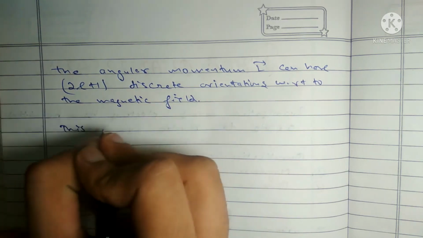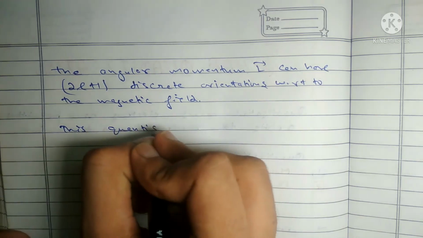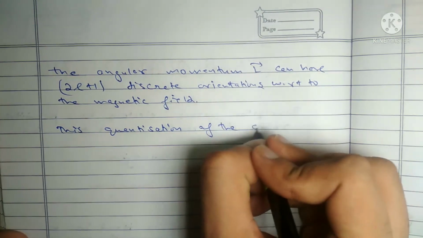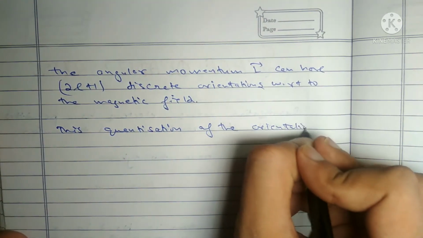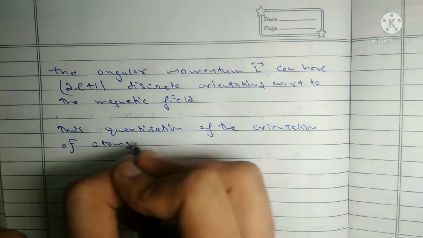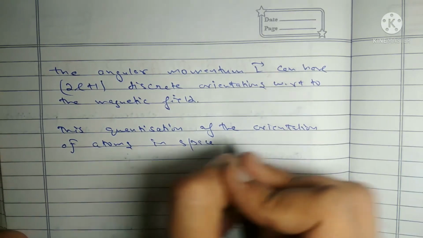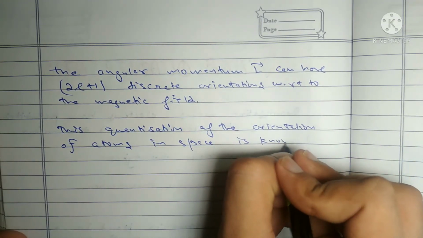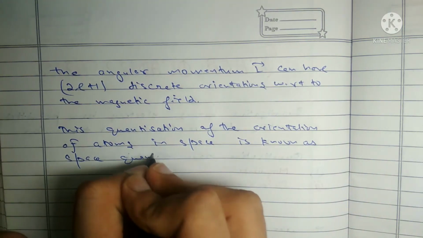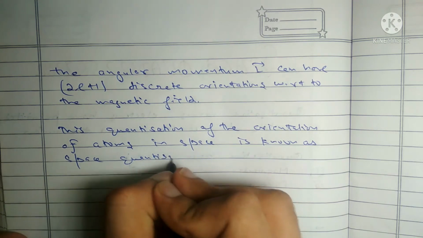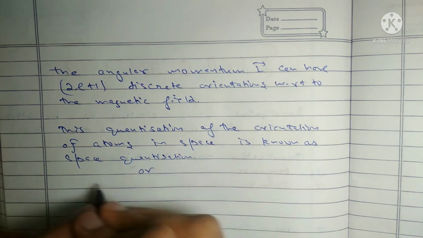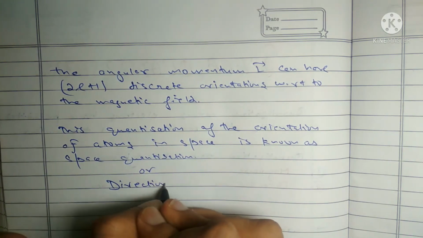This quantization of the orientation of atoms in space is known as space quantization. Since the change only occurs in the direction, it is also called direction quantization.